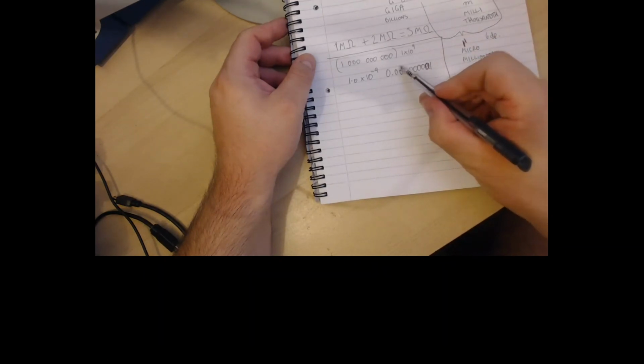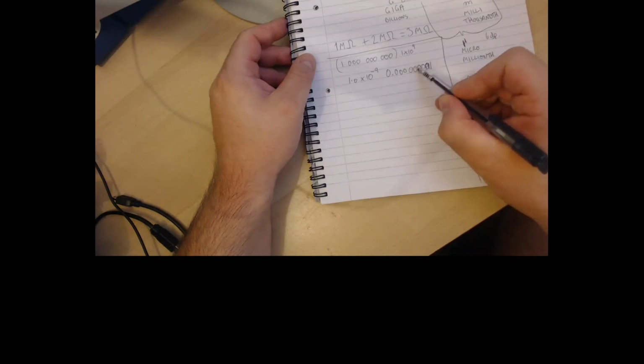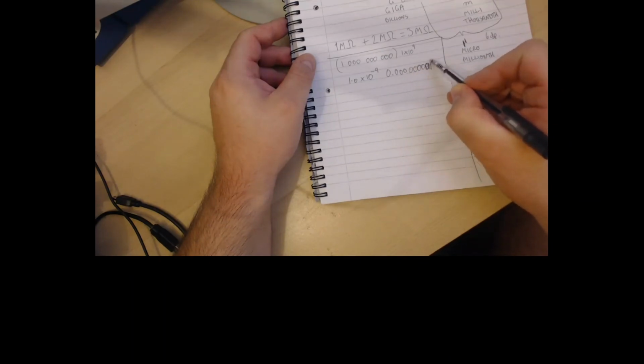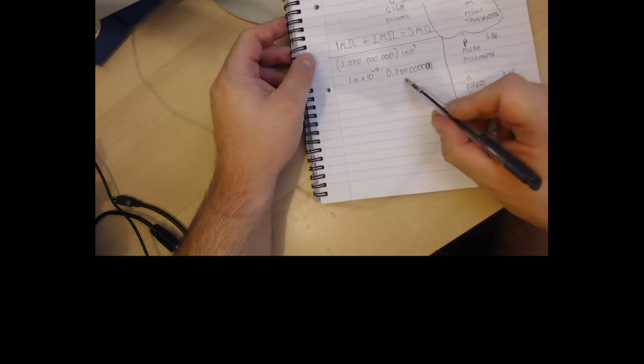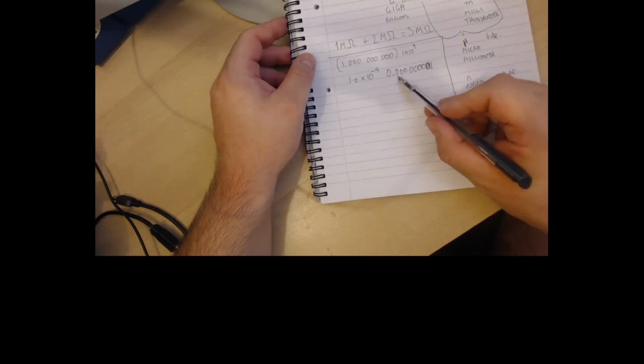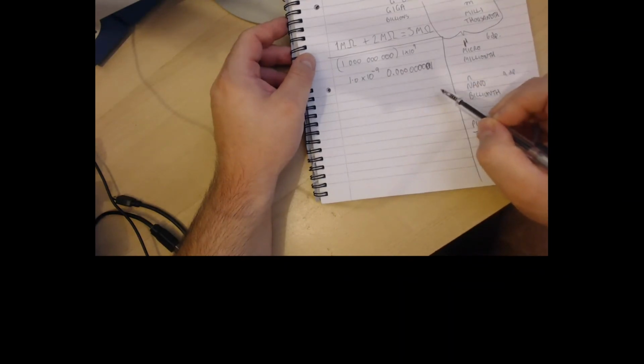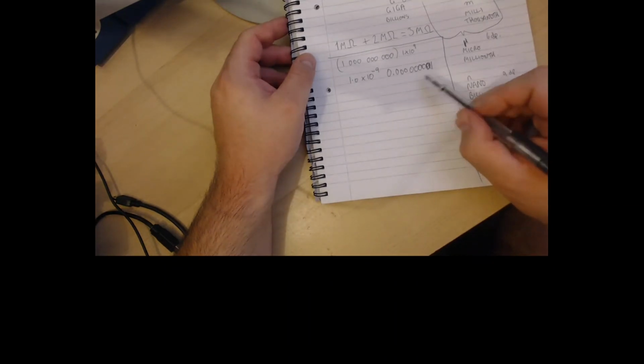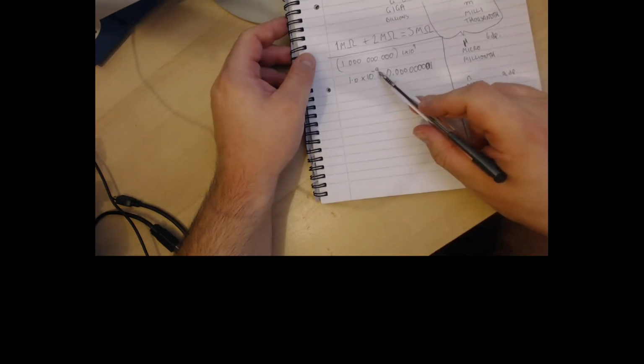So 1, 2, 3, 4, 5, 6, 7, 8, 9. Yep. So it would be this tiny number here. 0 point and then 8 zeros and a 1. Okay, so to the negative 9 means this.